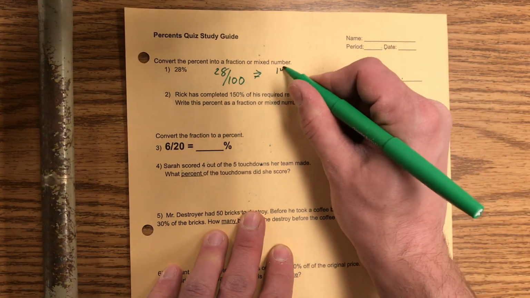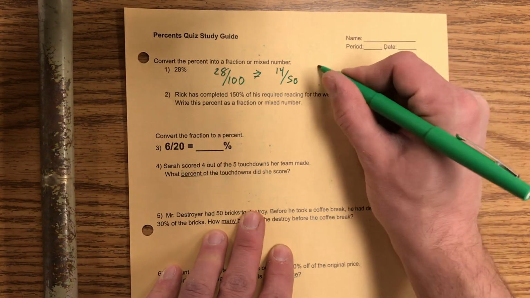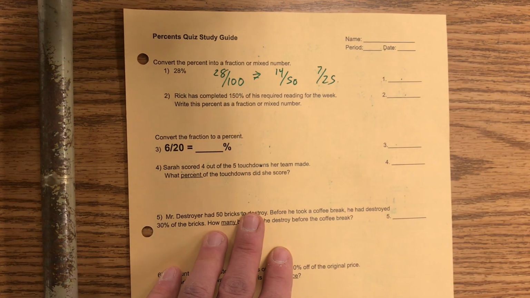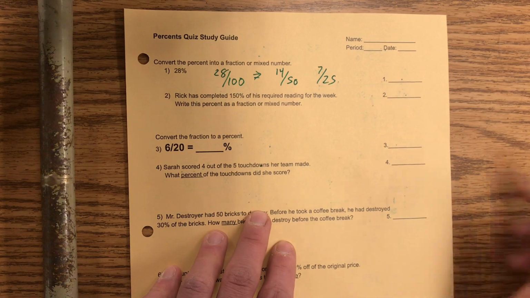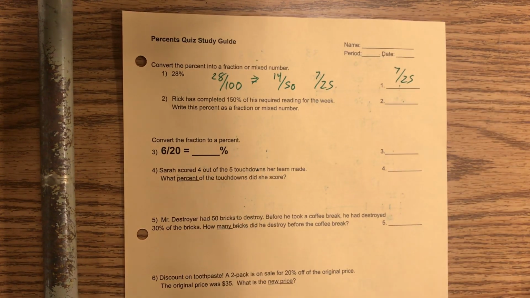So that becomes 14 over 50 because I divide them both by 2. They're both still even, so I get 7 out of 25. I now have a prime number over a weird number. Like, it's not going to work. You check 2, 3, 5, and 7, why not? But it's not divisible. So 7/25 should be our final answer for that.